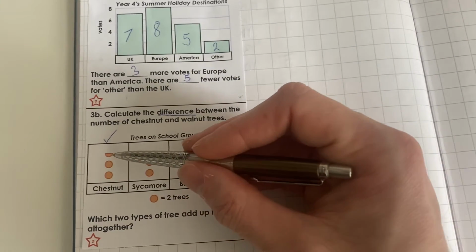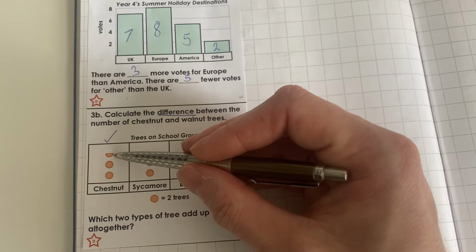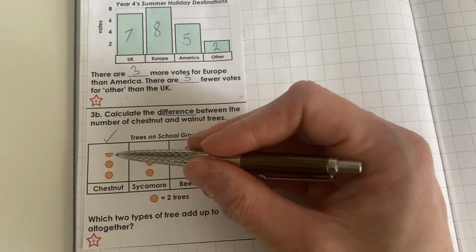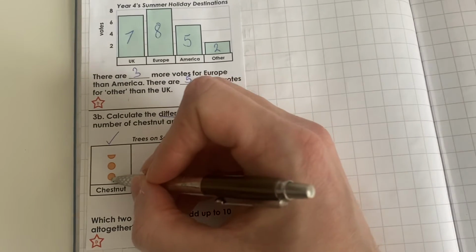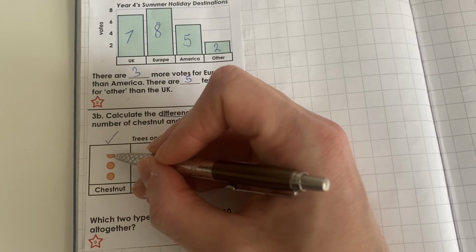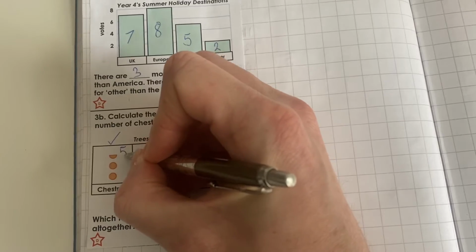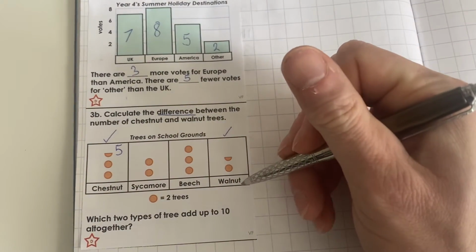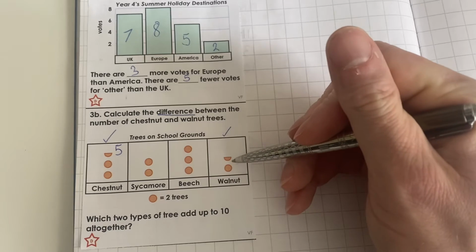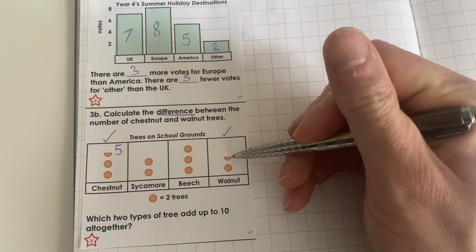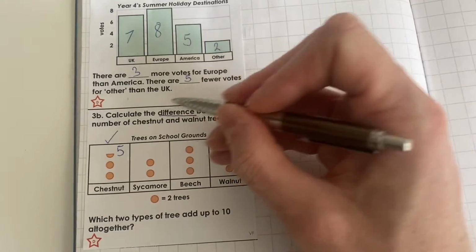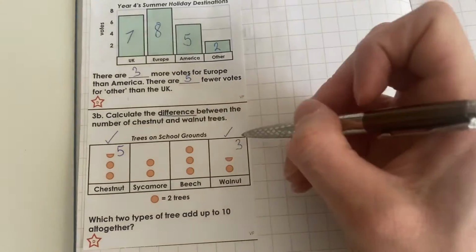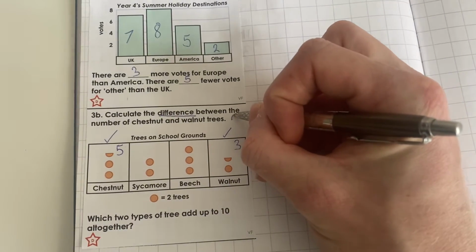2, 4. But before we can calculate this one, we can see this isn't a full circle. This is half a circle. When there is half a circle, that is equal to 1 tree, because half of 2 is 1. So we've got 2 plus another 2, which is 4, plus 1, which equals 5. So we've got the next one here, 2, but we've got another half a circle, and that equals 1. So 2 plus 1 equals 3. It says calculate the difference between the number of chestnut and walnut trees. So 5 take away 3. Nice and simple. The answer is 2.